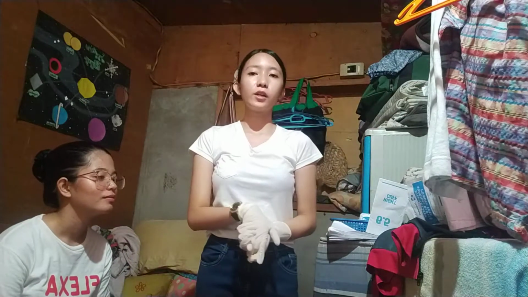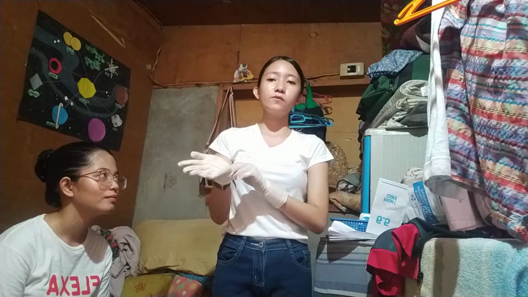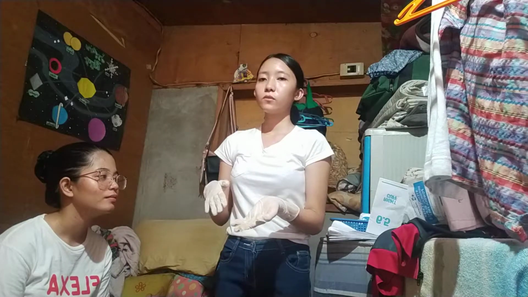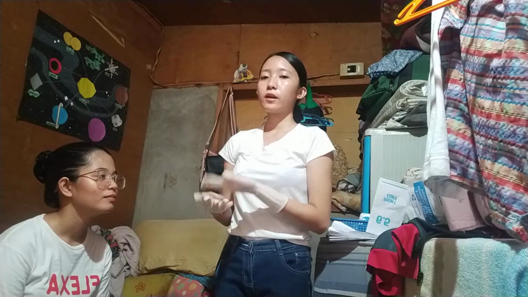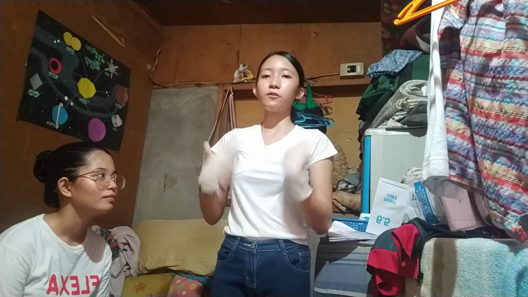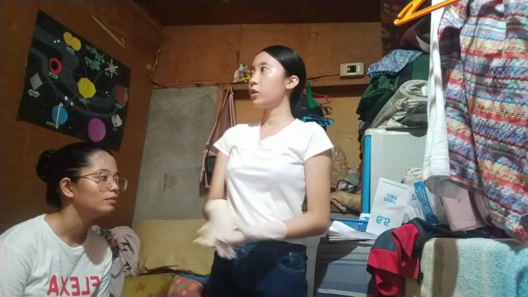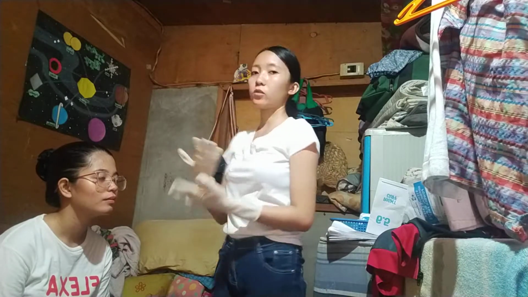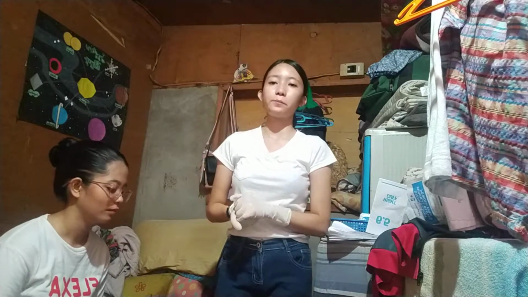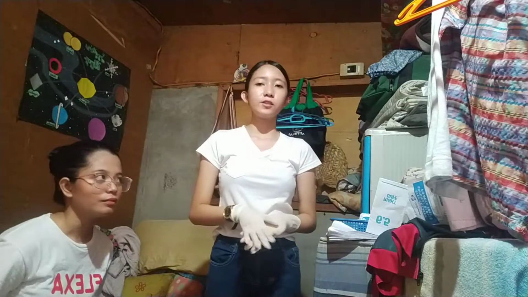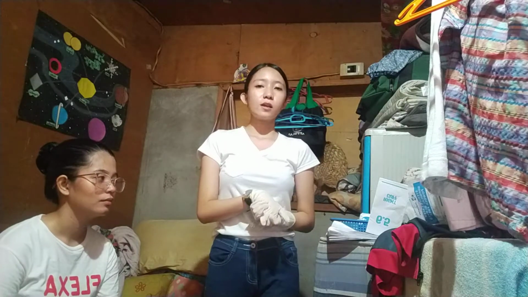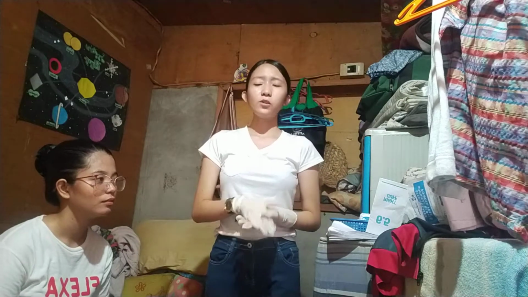Before starting, I'm going to perform hand hygiene. I'm going to put on gloves because I'm going to be exposed to fluid. Then I'm going to put on PPE if indicated, and I'm going to close the door and close the curtain to provide privacy to the patient.